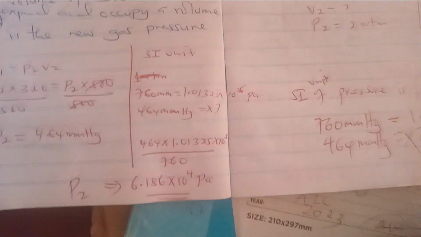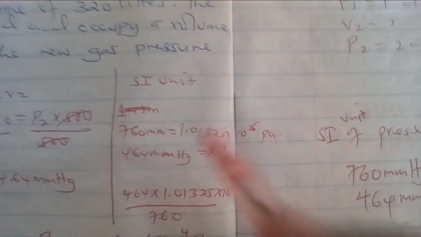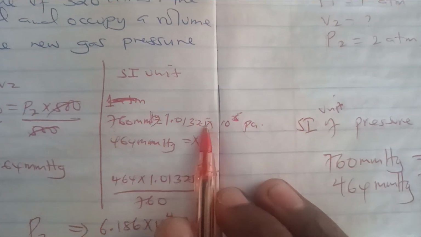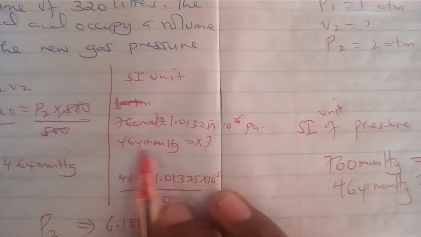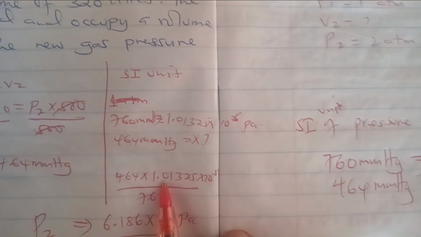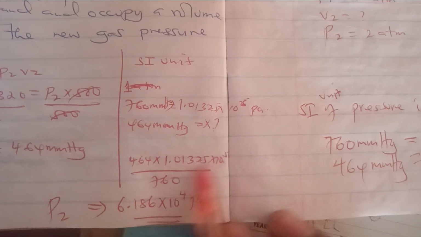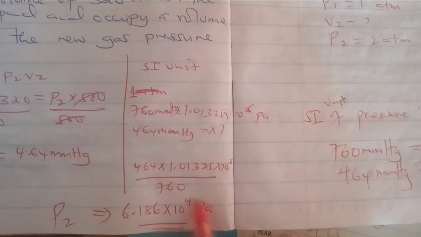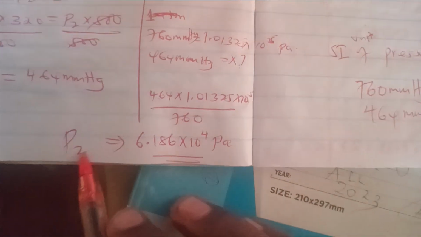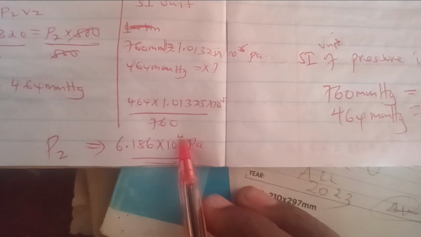Then we convert. We say 760 millimeters of mercury is equal to 1.01325 times 10 power 5 pascals. What about 464 millimeters of mercury? Cross multiply. You get 464 times 1.01325 times 10 power 5 divided by 760. Then when you put it in the calculator, you are going to get pressure 2 is equal to 6.186 times 10 power 4 pascals. And that's the answer.